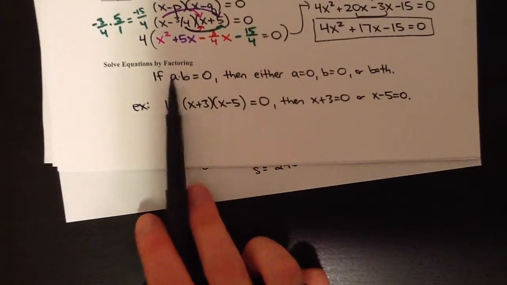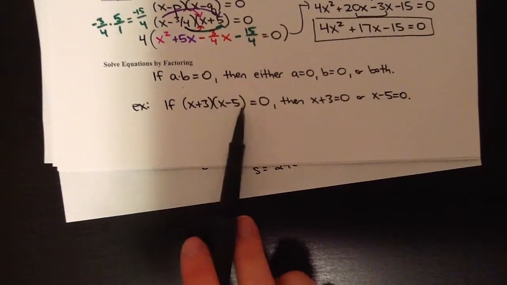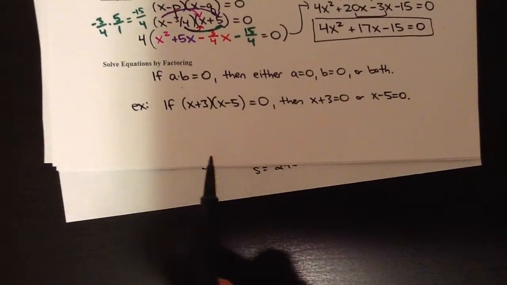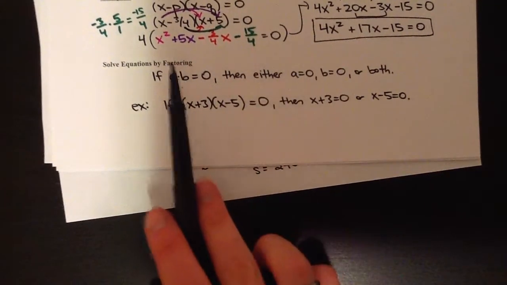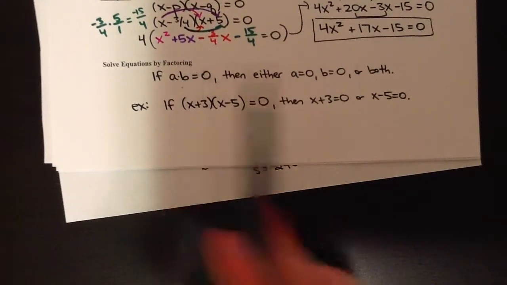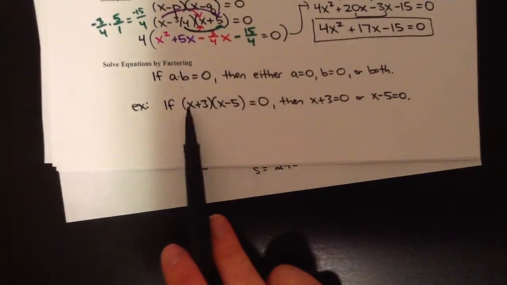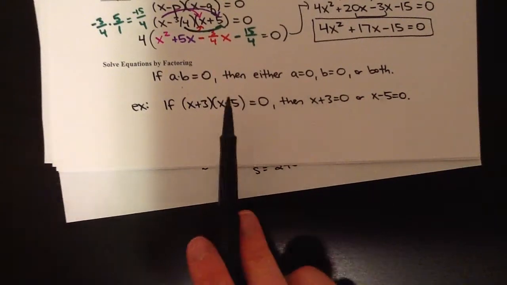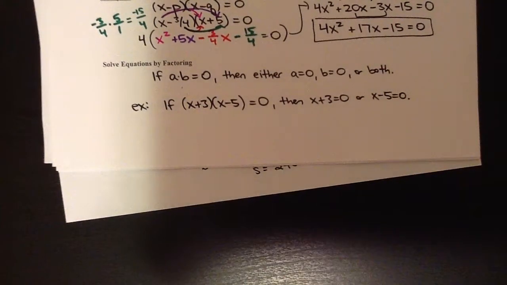So it says if something times something equals 0, which is exactly what we have down here, then either the first thing is 0 or the second thing is 0, or of course both is always possible. So we set the first thing equal to 0 or the second thing equal to 0, and that's how we end up solving for x and getting our solutions. All right, so that's the main idea that we're going to be following.